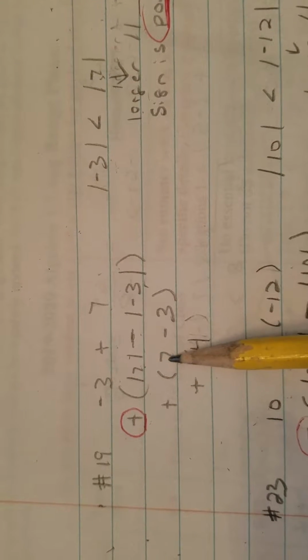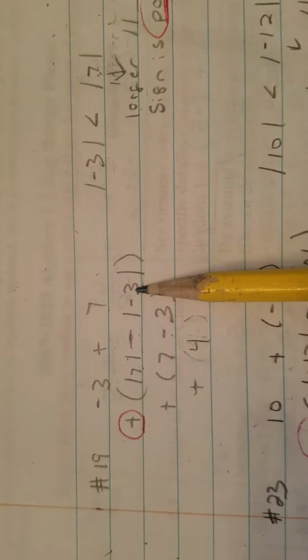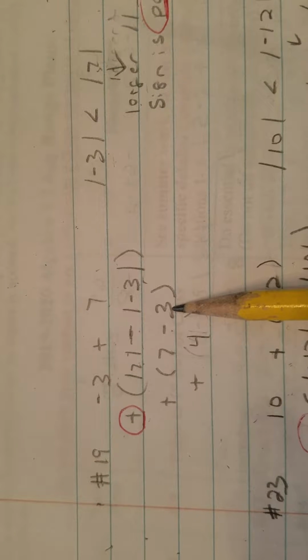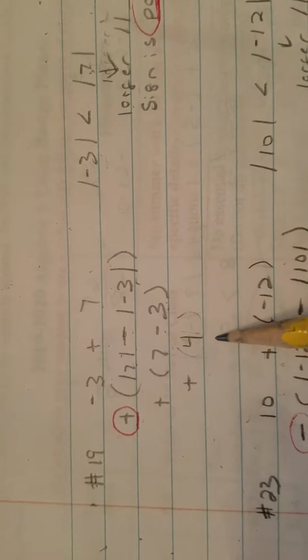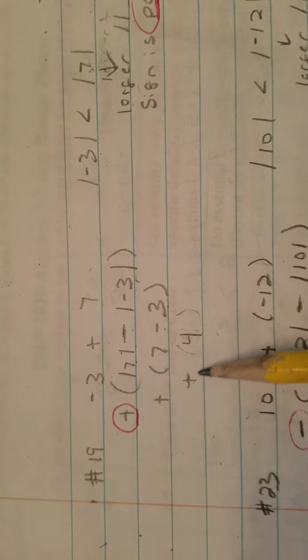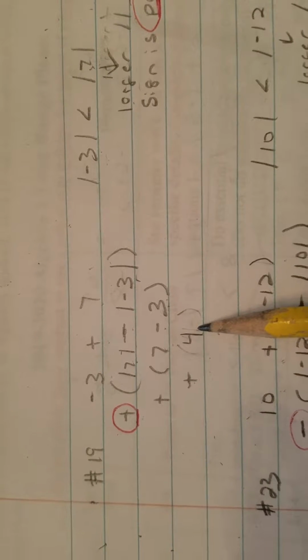So the absolute value of 7 is 7, minus the absolute value of -3, which is a positive 3. And then 7 minus 3 is 4. And you're just bringing down this positive, so your answer is a positive 4.